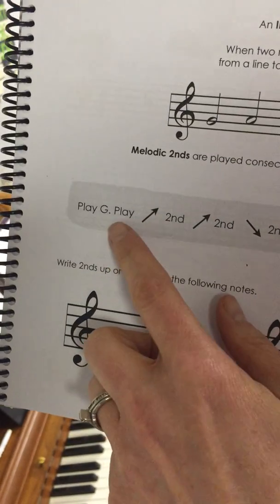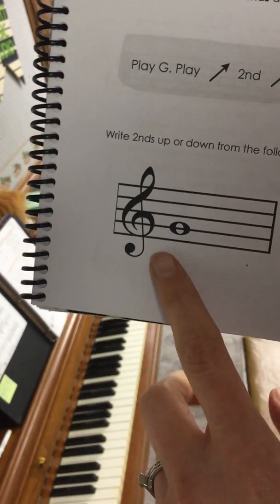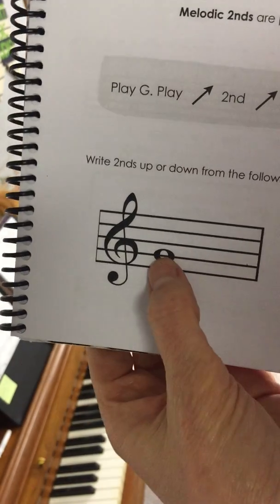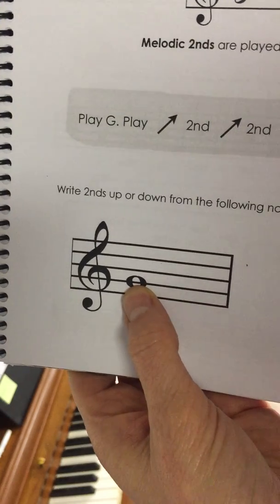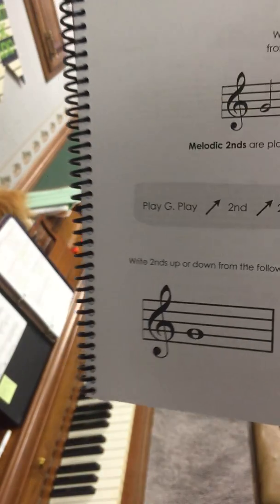Now here's a little exercise. We'll go through that in a second. But first let's talk about writing the seconds. So here's my starting note. It's a line, and I want to see what it would look like to write seconds.